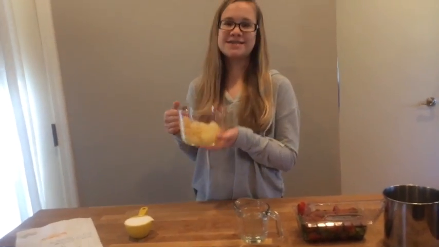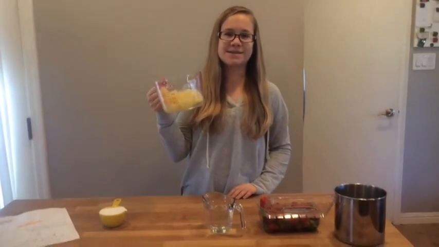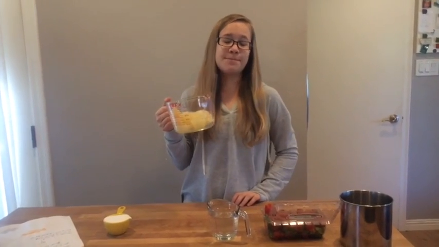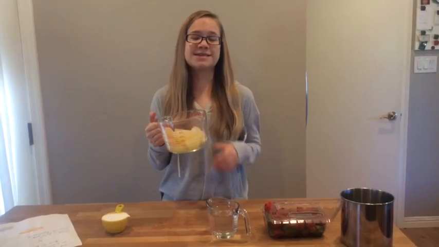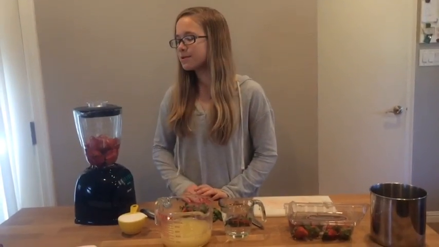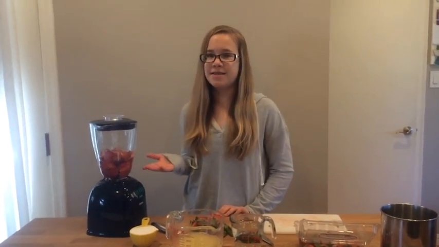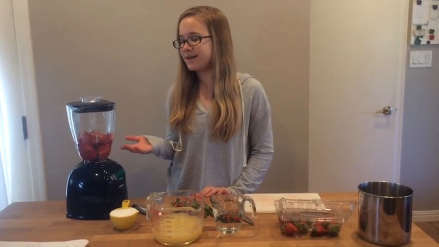And now we're going to make some lemonade. To start, we're going to be using some previously frozen lemon juice and putting it in the microwave to melt it. This is a physical change. Now we're going to puree some strawberries and water together to make a mixture for our lemonade.